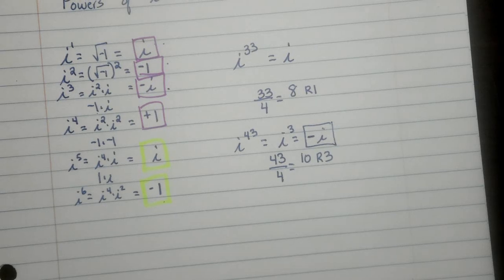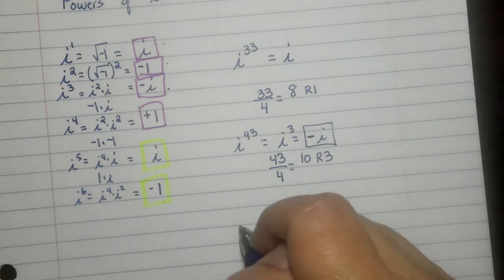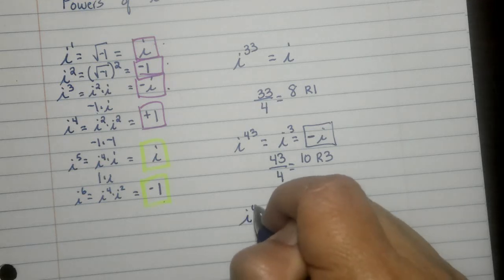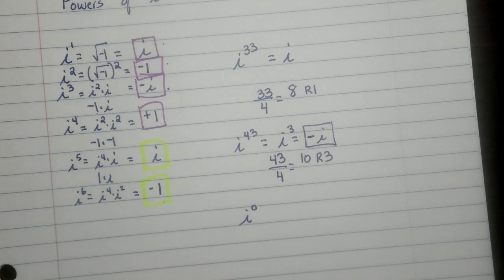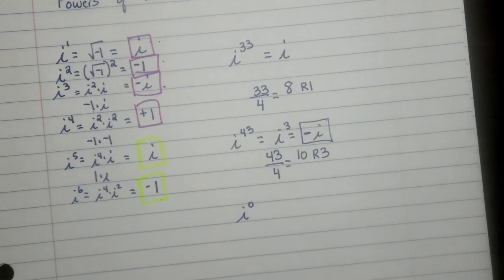And that's how you can find I to almost any power, except how much is I to the 0 power? 0. 1. One of those answers is right.